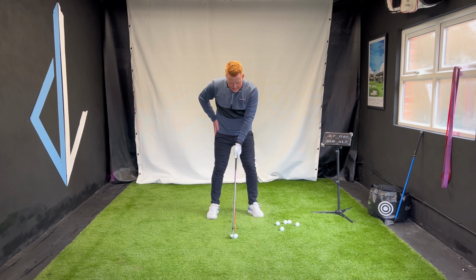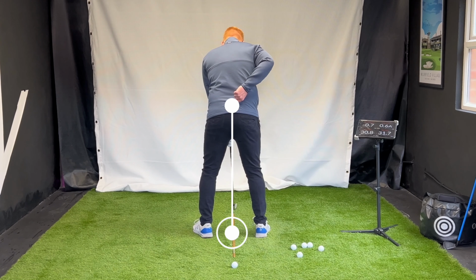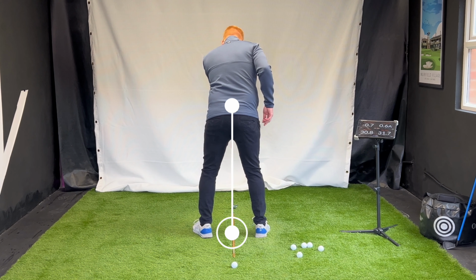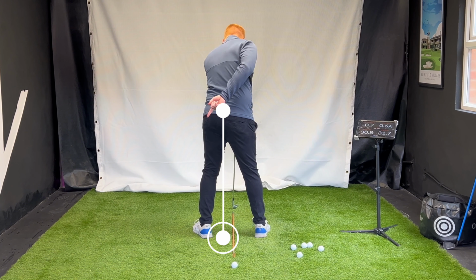As soon as I take that club back, I penetrate that line in the correct backswing. As the hips turn, that point will move this side.